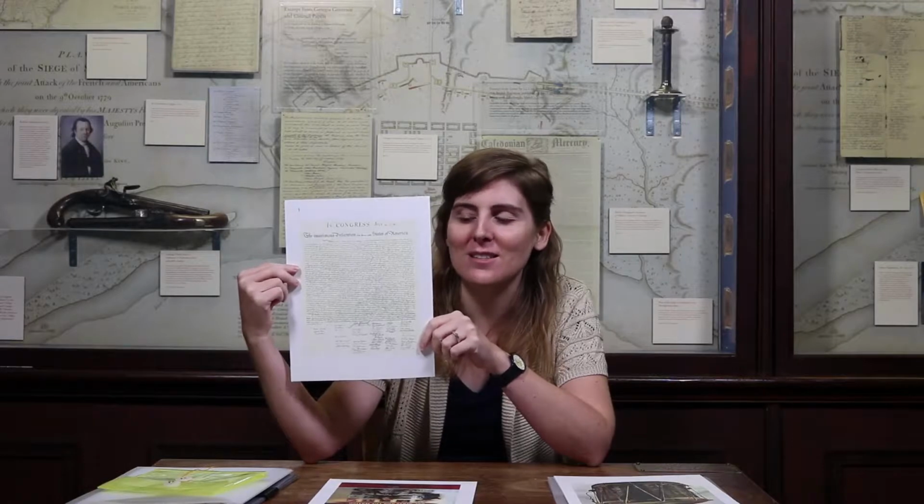Okay, let's see how well you did sorting the primary and secondary sources. I'll use the numbers on the top left corner of the sources to go through in order. So our first source was a primary source. And this is, of course, the Declaration of Independence from July 4th, 1776.